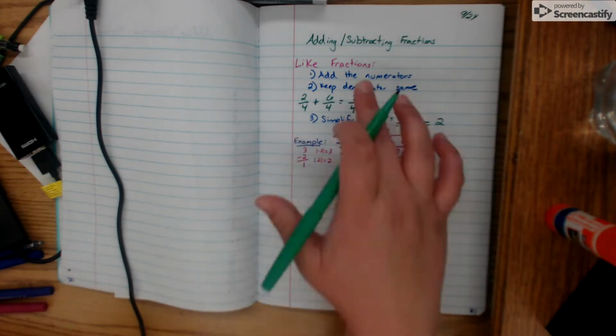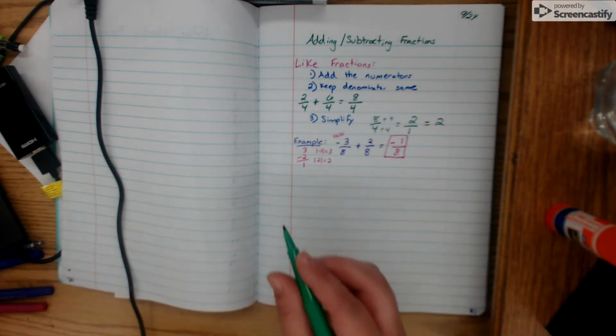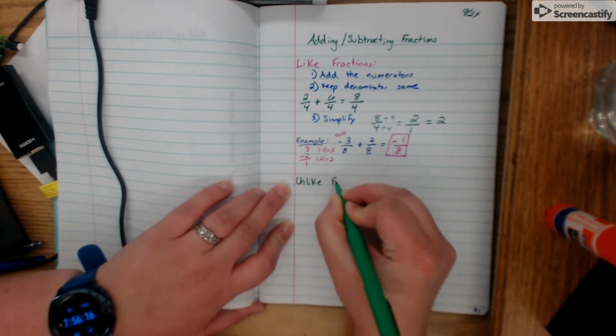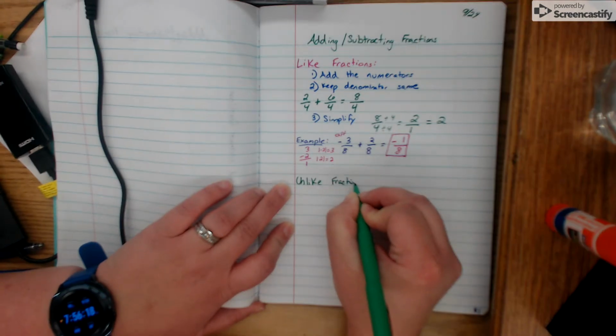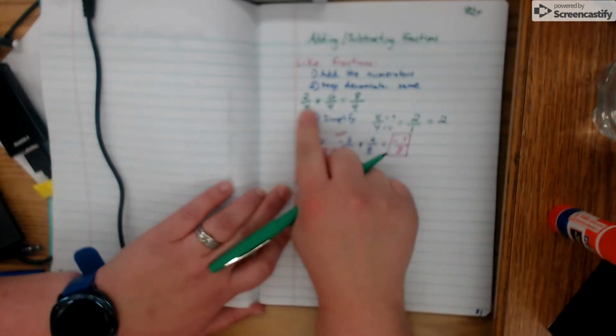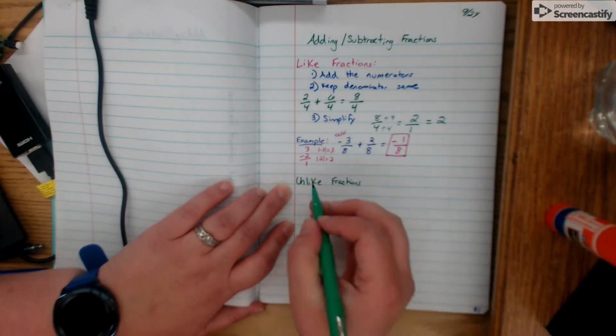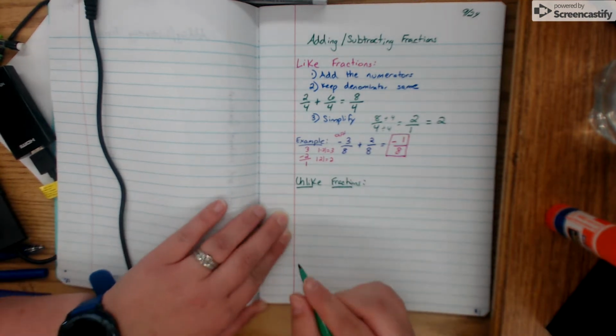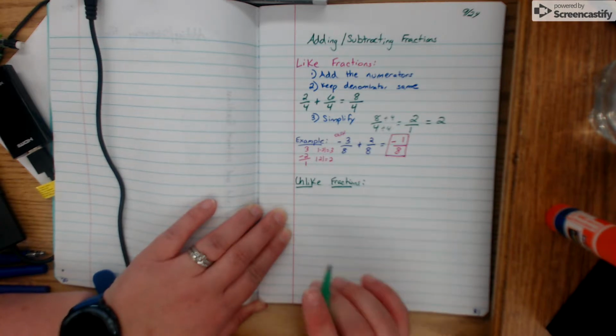Okay, so we just learned about like fractions, so now we want to talk about unlike fractions. These are the ones whose denominators are different. If you remember up here, the denominators were the same. So unlike fractions have different denominators. So it kind of works a little bit different.